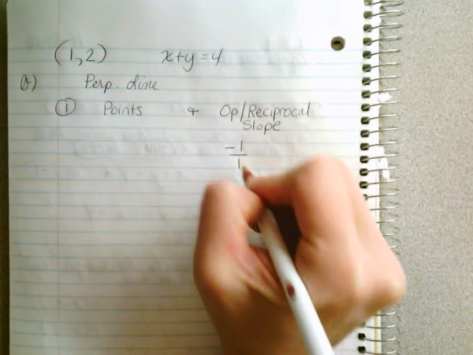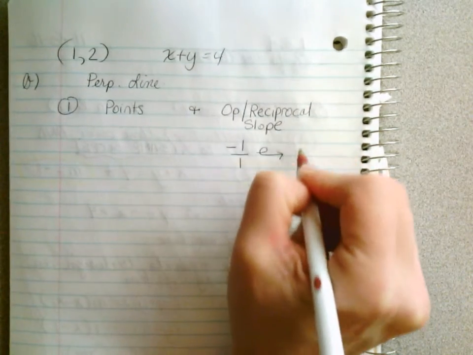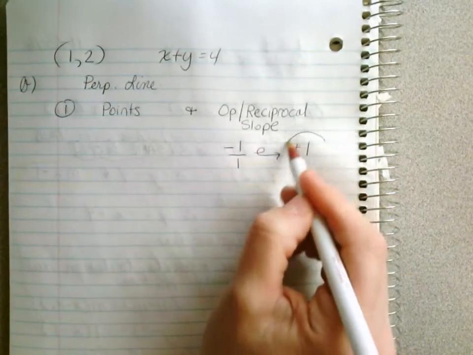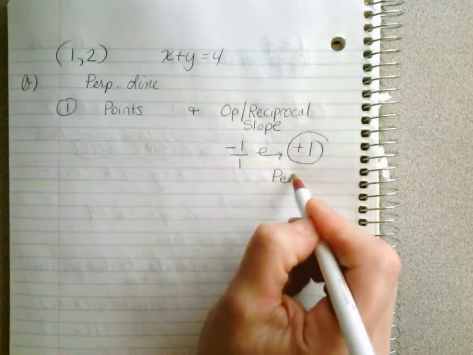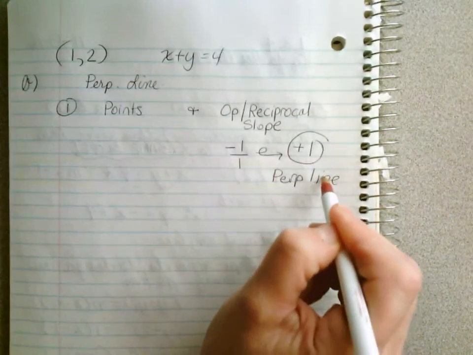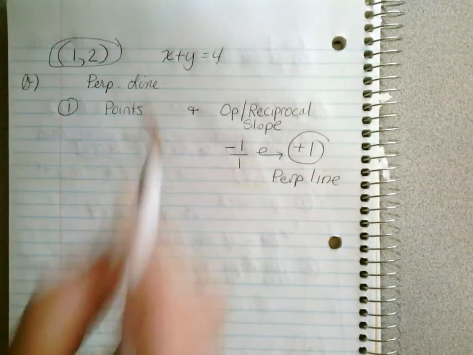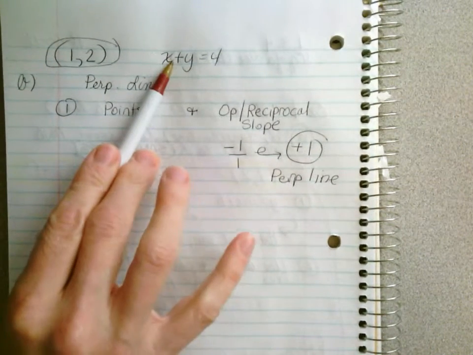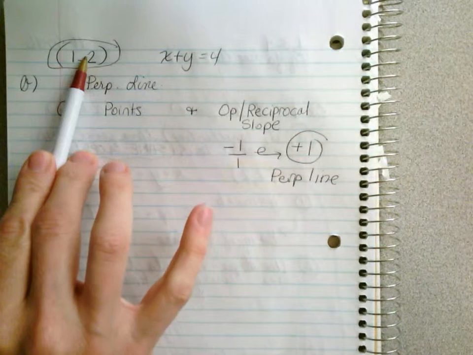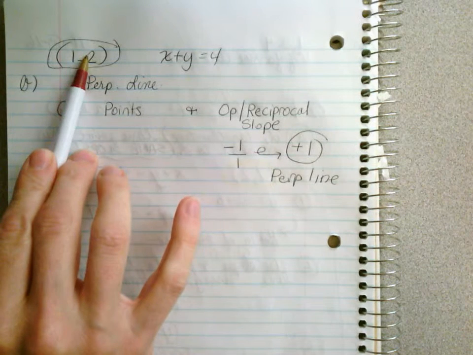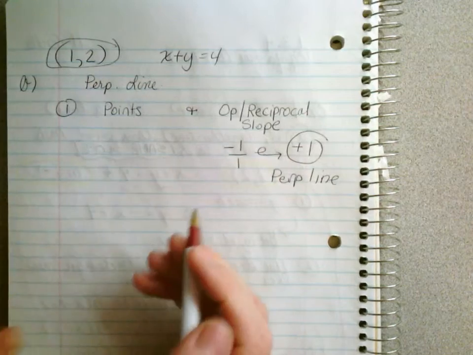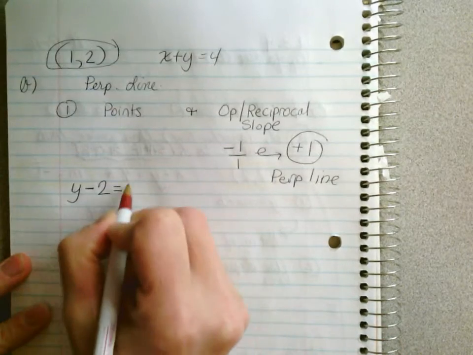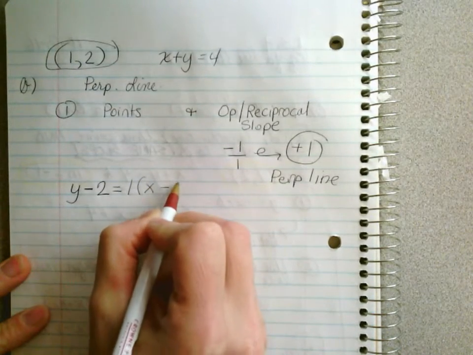So this is what I have now. Opposite reciprocal is positive 1 over 1. This will be your slope of the perpendicular line that goes through the points they gave you. Okay, this line is perpendicular to that line, but going through those points instead. So take your slope, take your points, and it'll look like this. Y minus y1 is equal to 1 times x minus x1.